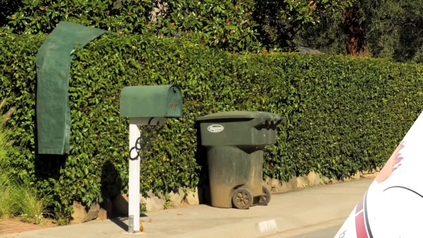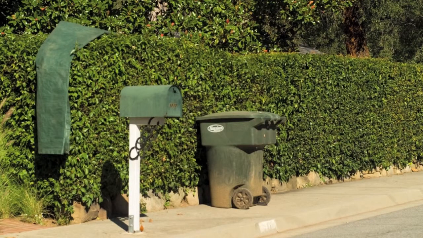One frequently asked question is, if looking for vegetation, why not simply look for what is green? And the answer is that there are many green objects that are not vegetation. And here we have a photograph with quite a bit of green in it. We have a green hedge, some green leaves, a green trash can, a green mailbox, and a green tarp.